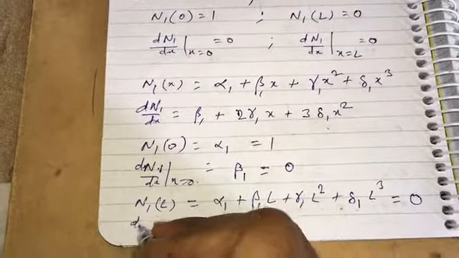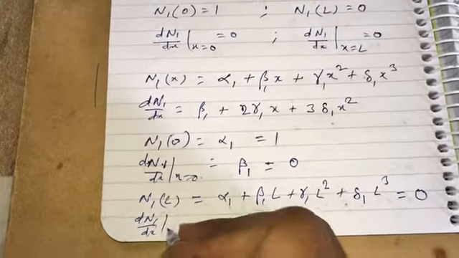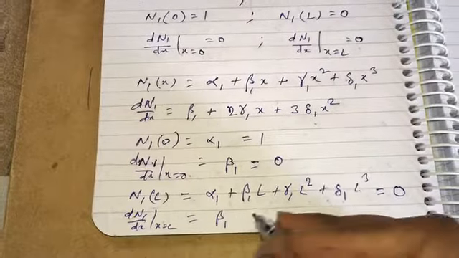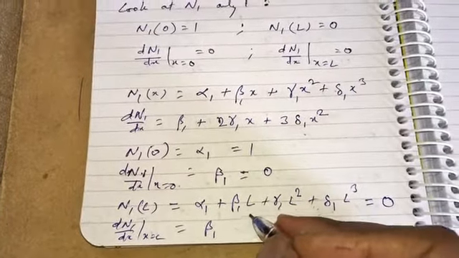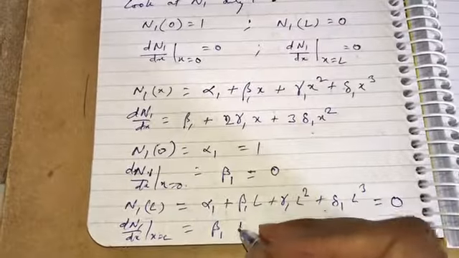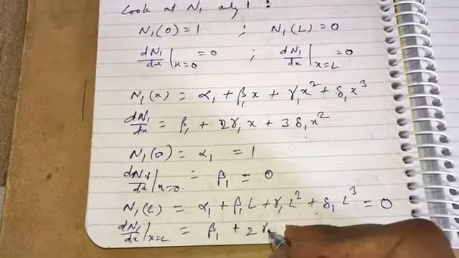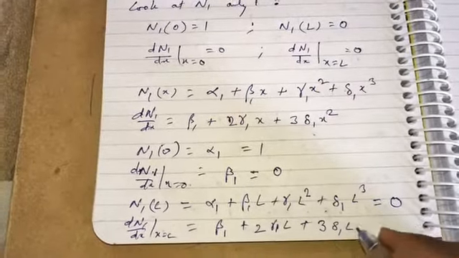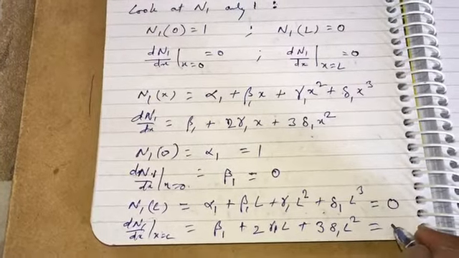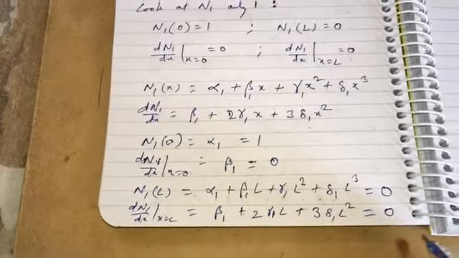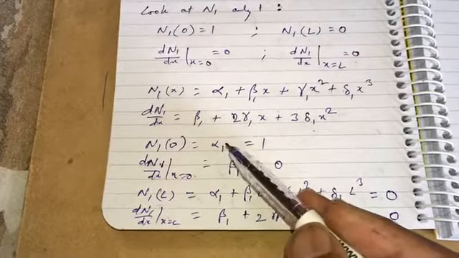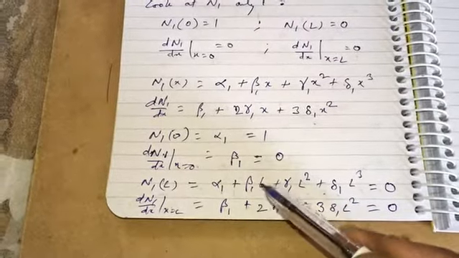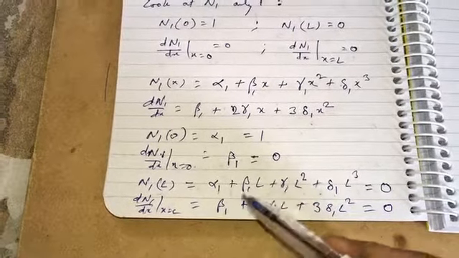And similarly dN1 over dx at x equal to L is beta 1 plus 2 gamma 1 L plus 3 delta 1 L square, equal to 0. So we already have alpha 1 and beta 1: alpha 1 is 1, beta 1 is equal to 0, so we can put values here.